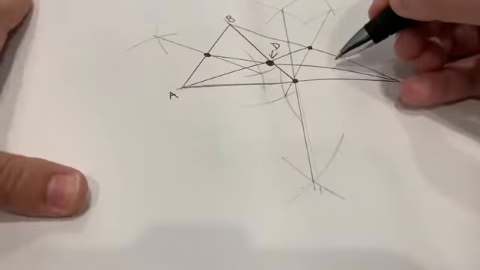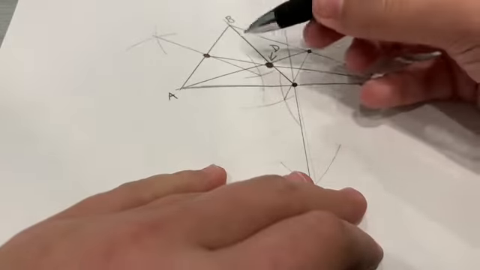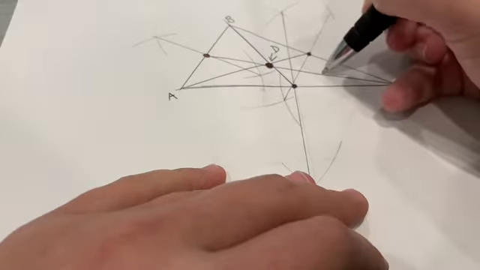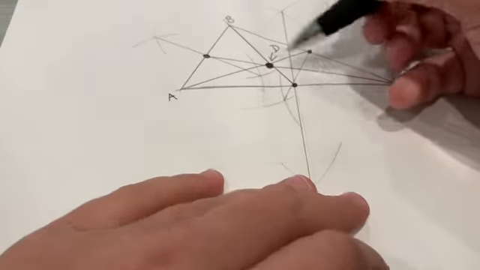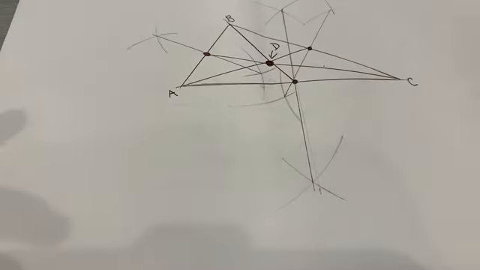The centroid divides the median at a ratio of 2 to 1, meaning that this side is 2 times the length of this side, so it's x and 2x, and it's the same for all of these. And this is how you construct the centroid.